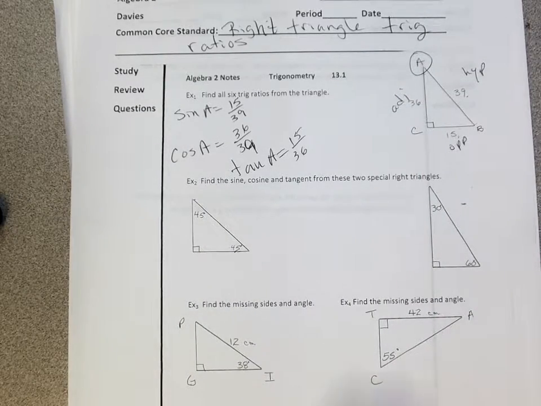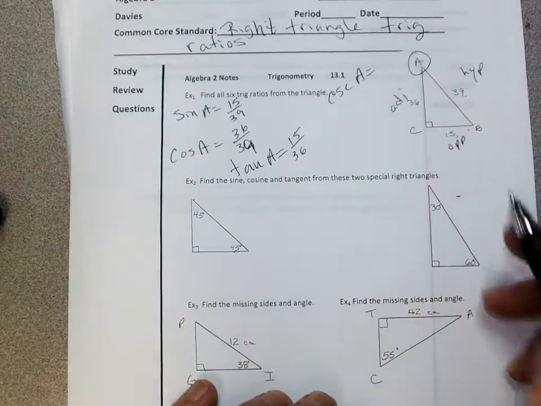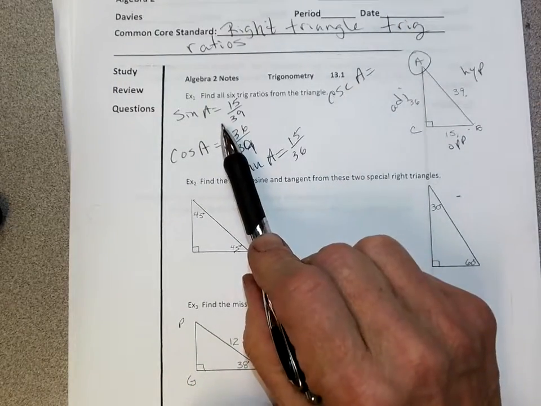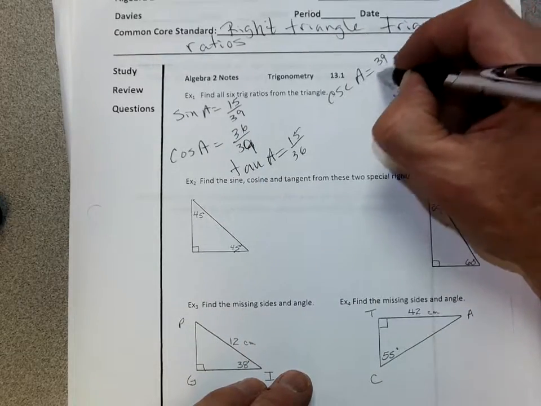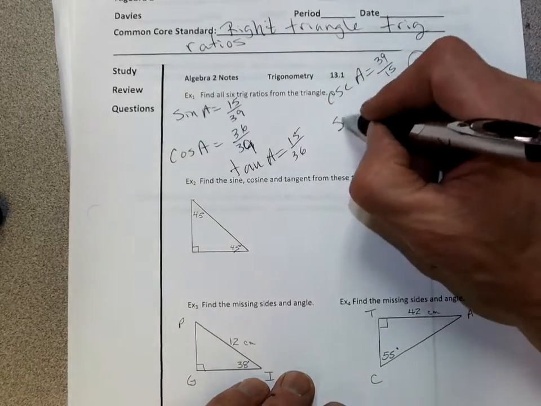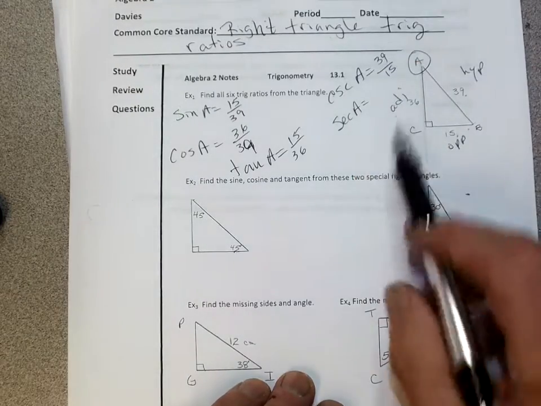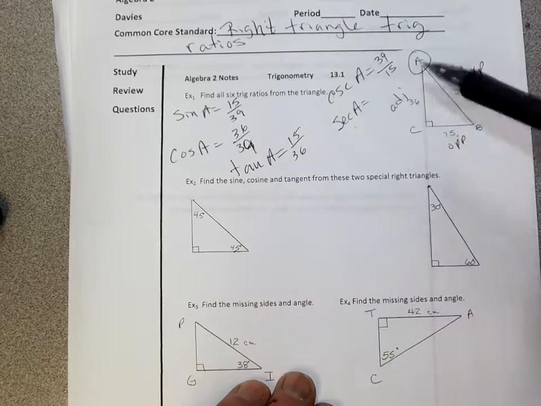Okay, now, the cosecant of A is the opposite of the sine. So it's just going to be 39 over 15. And the secant of an angle, secant's the opposite of the cosine, so it's going to be 39 over 36.